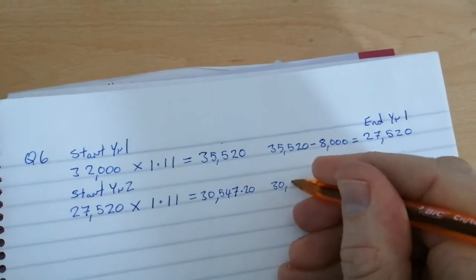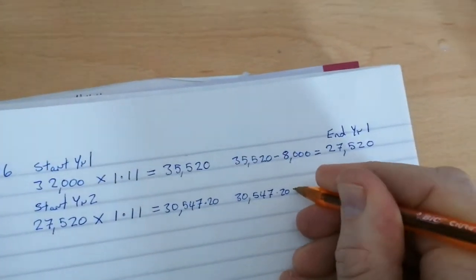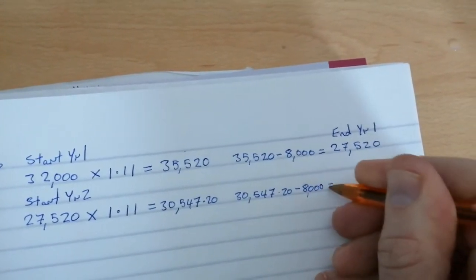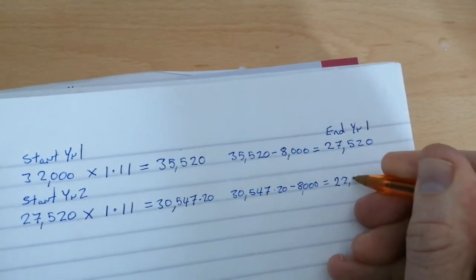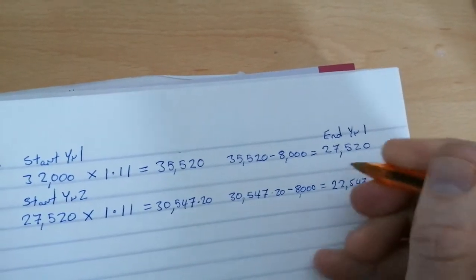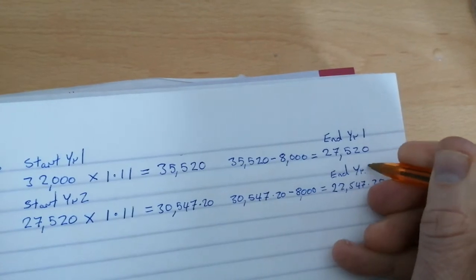30,547.20 minus 8,000 is 22,547.20. So that's what's owed at the end of year 2.